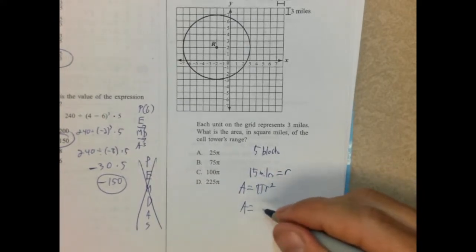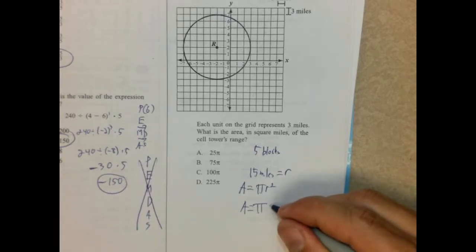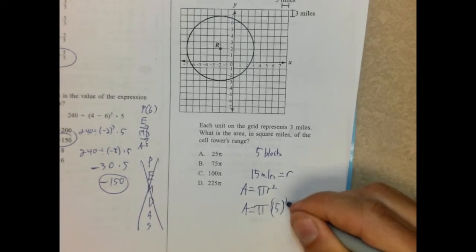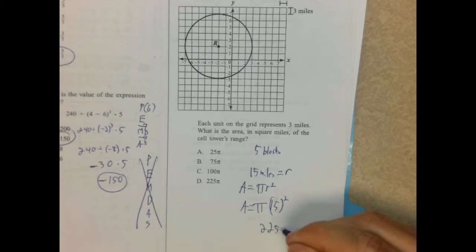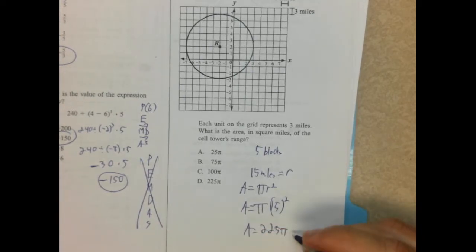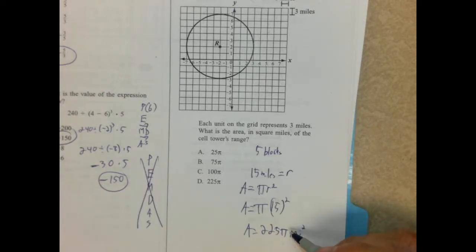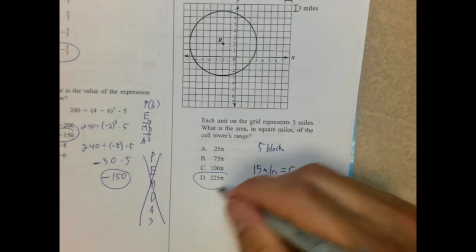So the formula is A equals pi r squared. So A equals pi times 15 squared, and 15 squared is 225. So it's going to be 225 pi square miles, and that'd be the area of the tower. So it's right here, 225 pi.